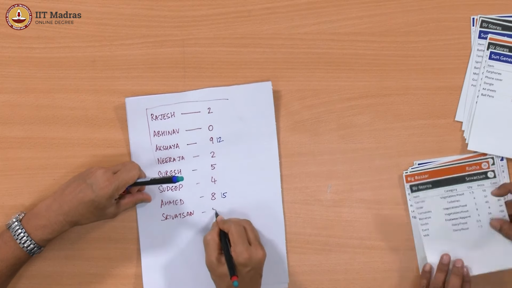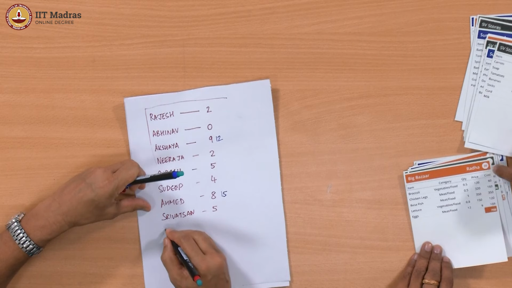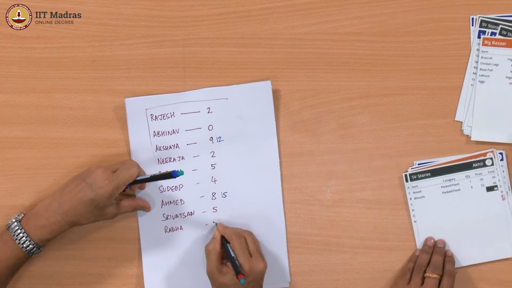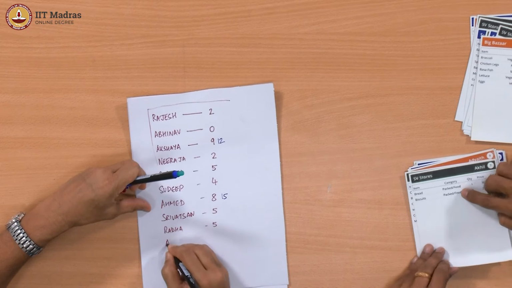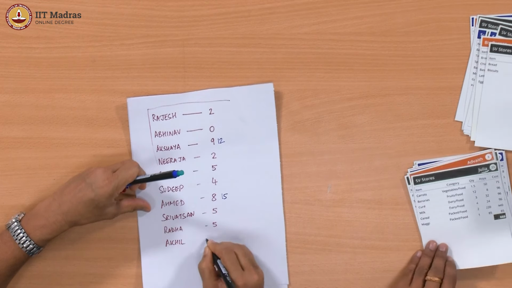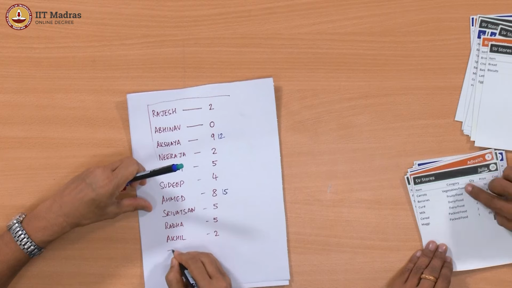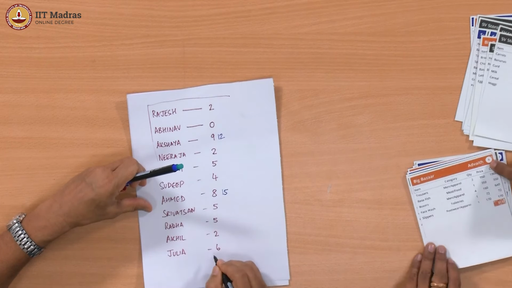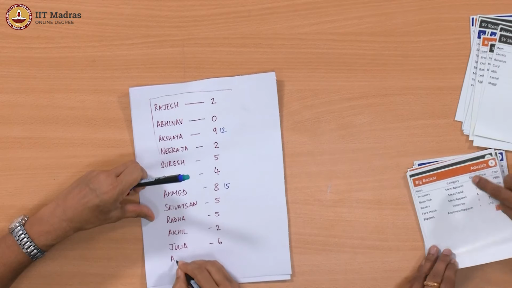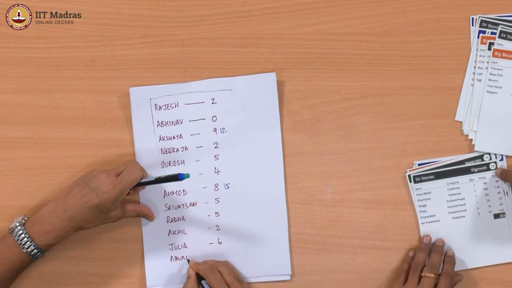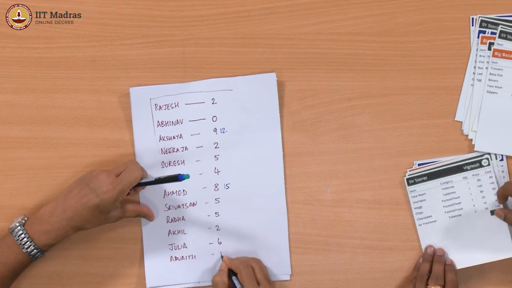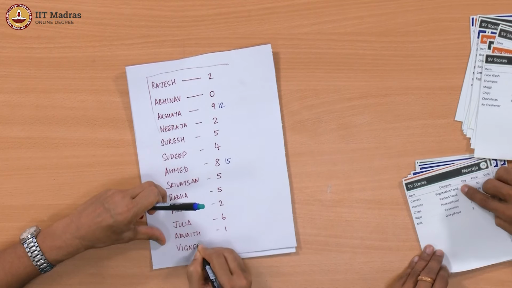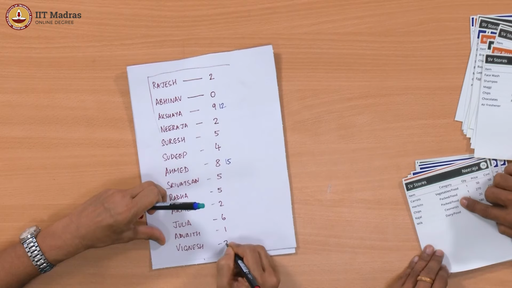Srivatsan, 5. Radha, you have not seen Radha before, right? No. 1, 2, 3, 4, 5. Akhil, again new. 1, 2. Julia, 1, 2, 3, 4, 5, 6. Advait, 1. Vignesh, 1, 2, 3. Neeraja. Neeraja we have seen before. You seen before? Yeah, 1, 2, 3.